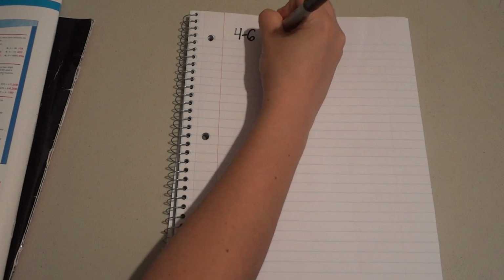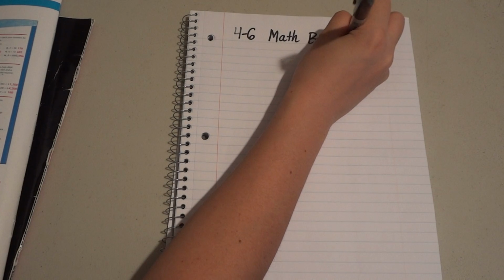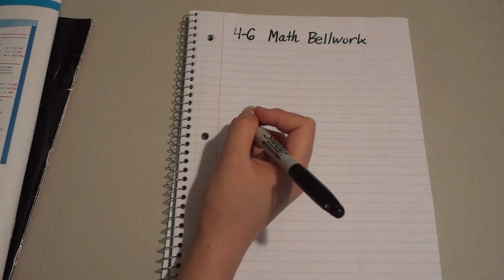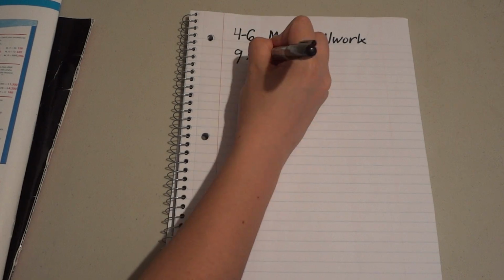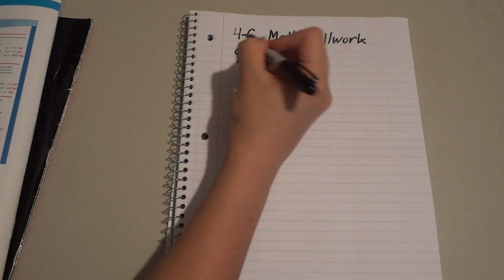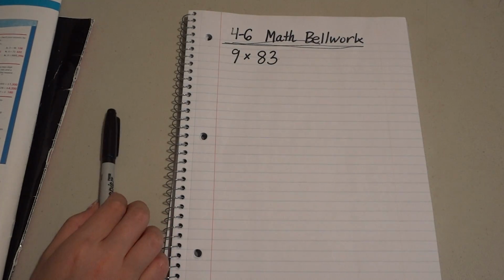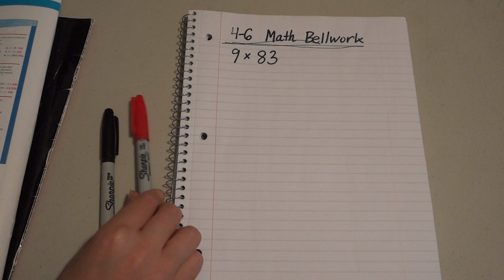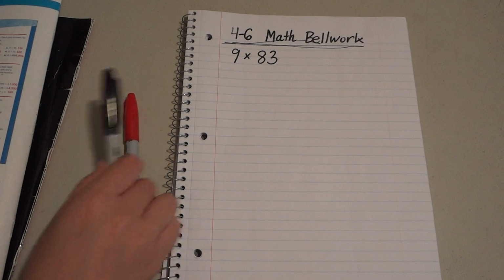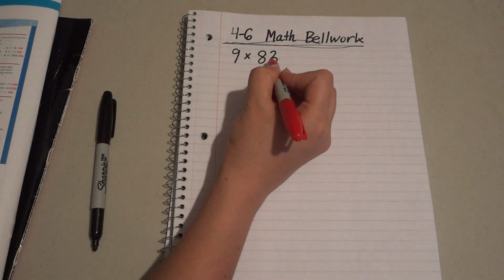4-6 math Bellwork today. For your Bellwork, I asked you to round, and I gave you the number 9 times 83. One thing, boys and girls, that I didn't re-emphasize enough yesterday was another way of rounding that you all probably learned in 3rd grade. We talked about it a little bit in, I think, topic 1. When you're rounding and you want to find an estimate, you want to find the place.